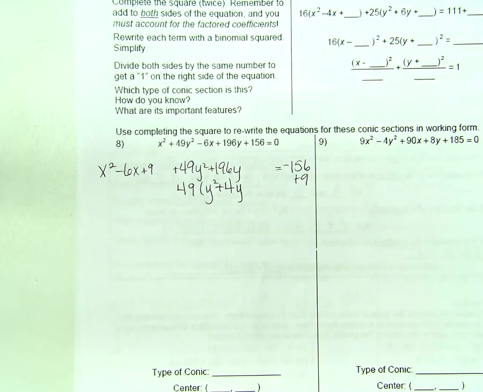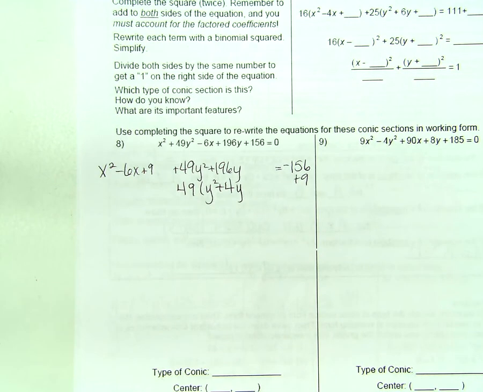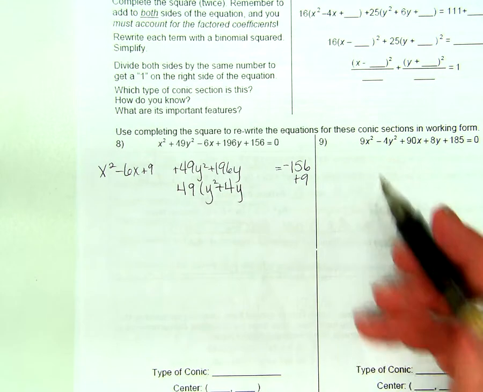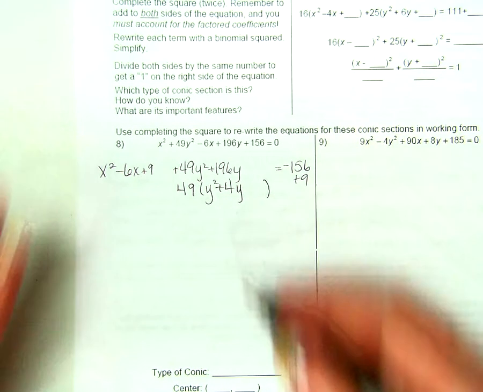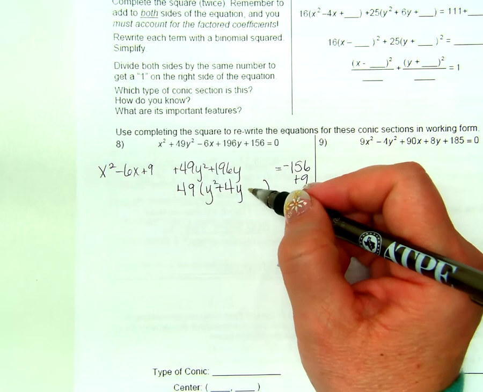What did I do? I divided each of the y terms by 49. I didn't mess with the x terms. The x terms were good, right? I already left them alone. I already figured it out. I'm only dividing 49 out of each of the y terms. Okay? So complete the square for me then. What goes here? Plus 4.